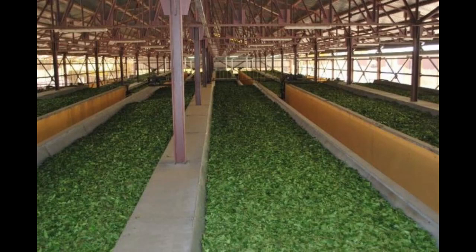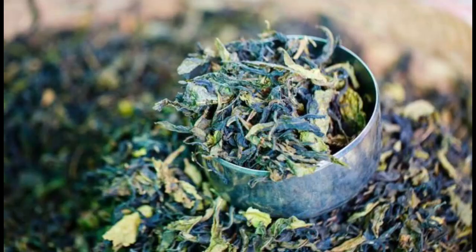7. Fermentation or oxidation. Depending on the type of tea, the harvested leaves may undergo a period of oxidation. The oxidation process influences the color, aroma, and taste of the tea, creating different types such as black, green, oolong, or white tea.